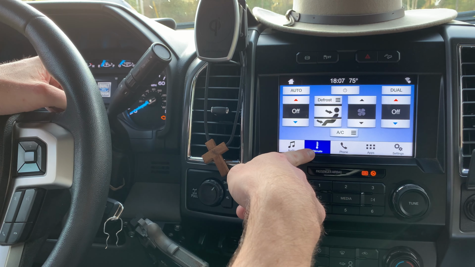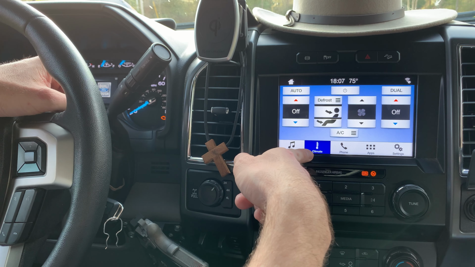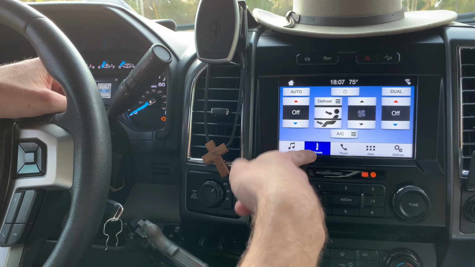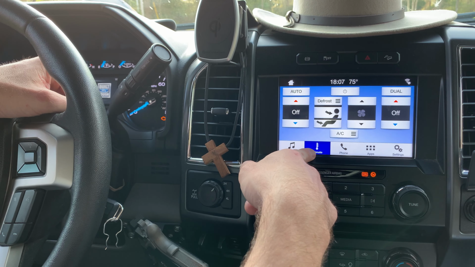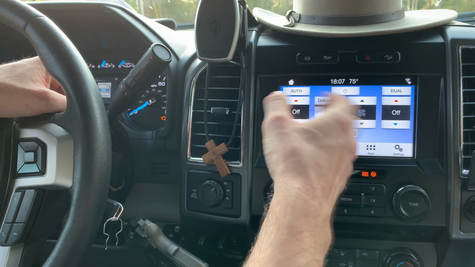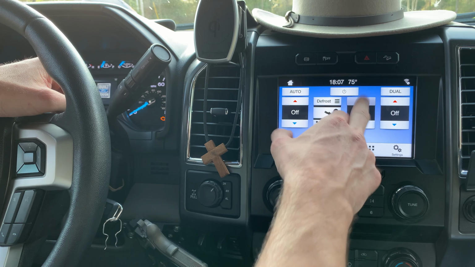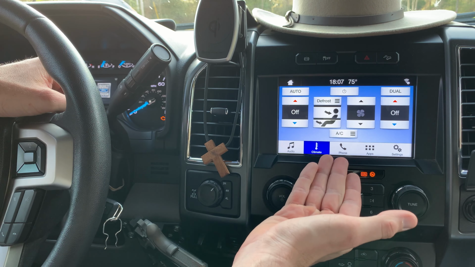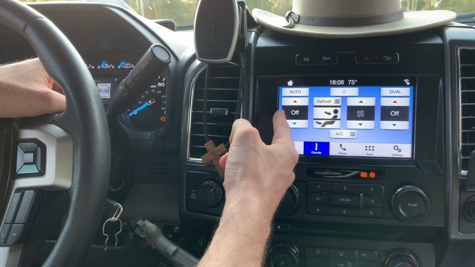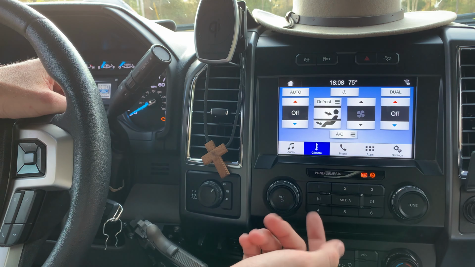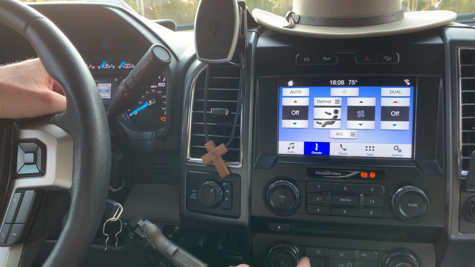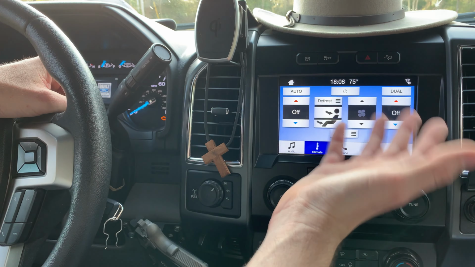Also, some XLTs I think have the climate button. Well, my XLT didn't, and I added this on FORScan. I can show you how to add that too. Now, everything doesn't work. Like the fan speeds, I can't control the fan speeds with that, but I can turn it on and off. I can put it on my face, my feet. I can do all that. I just can't control the fan speed. I still have to do that down here, which whatever.